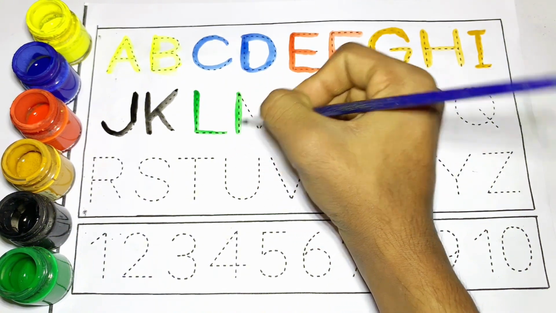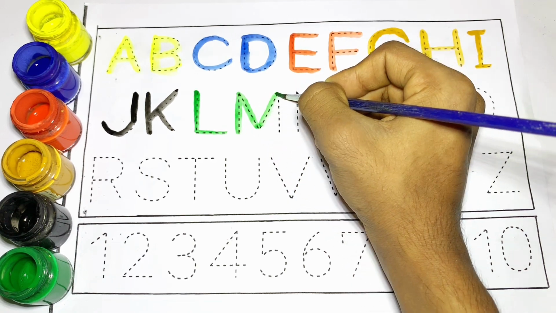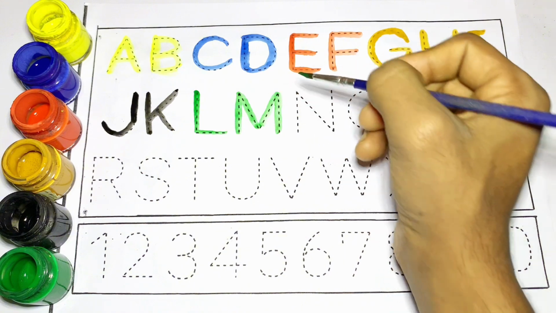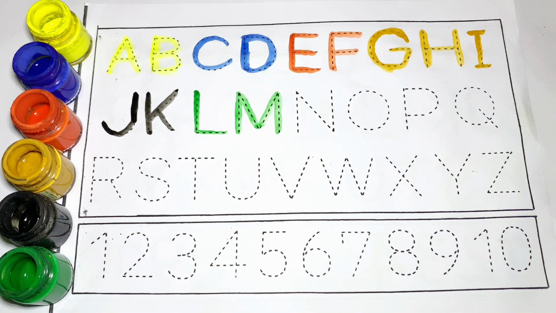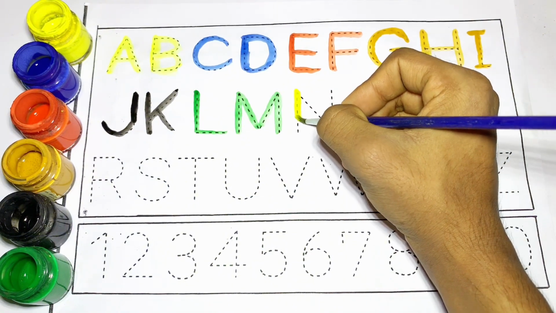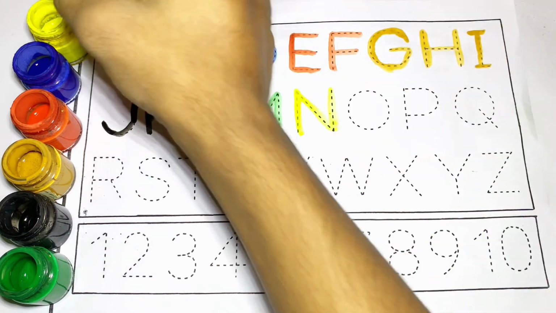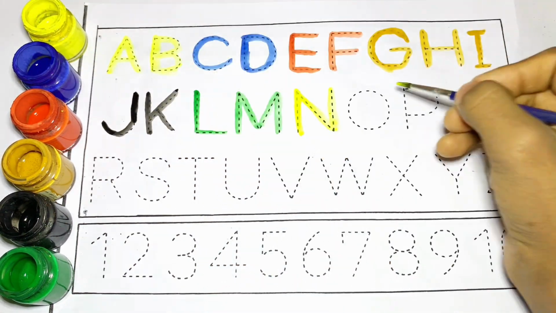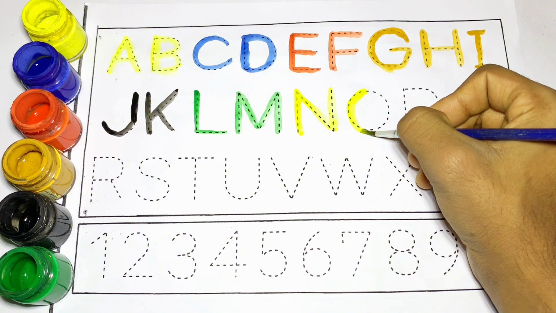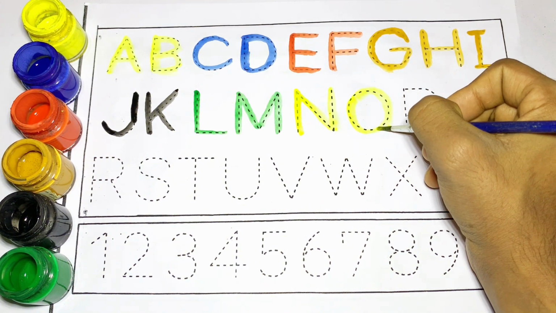M. M for moon, and again use green color. Kids now draw N. N for nose, N for nest. The alphabets of N, and use yellow color. Kids again use yellow color and draw O. O for orange, O for octopus.